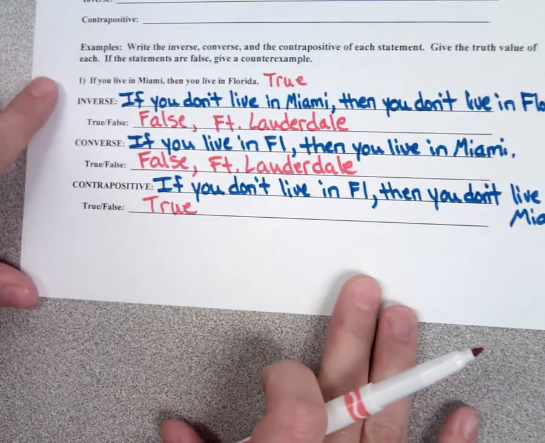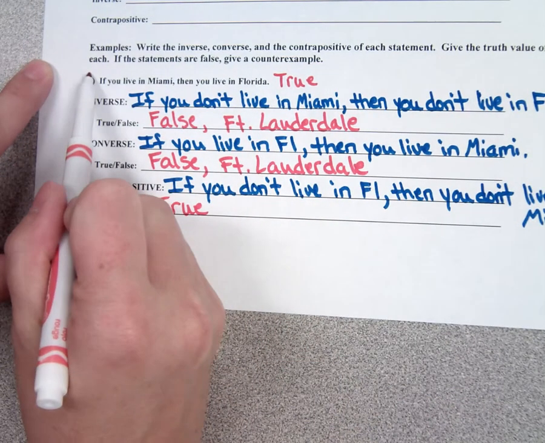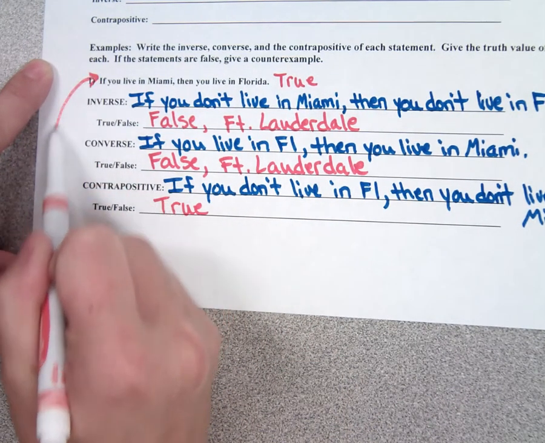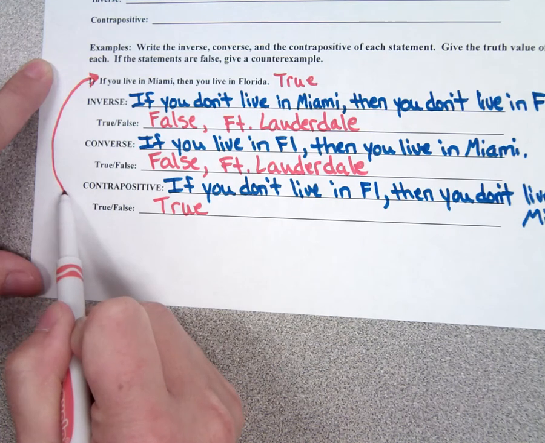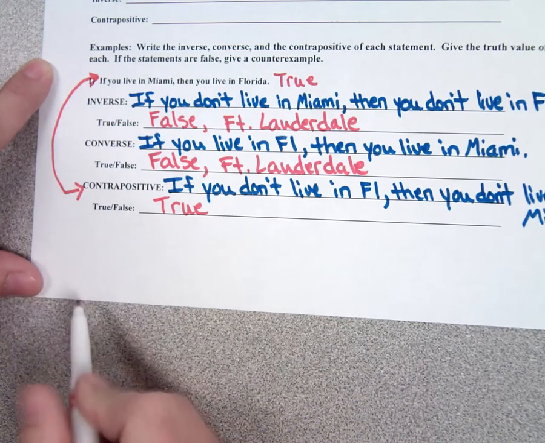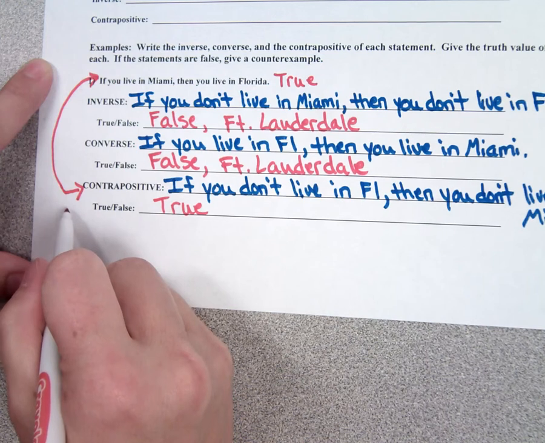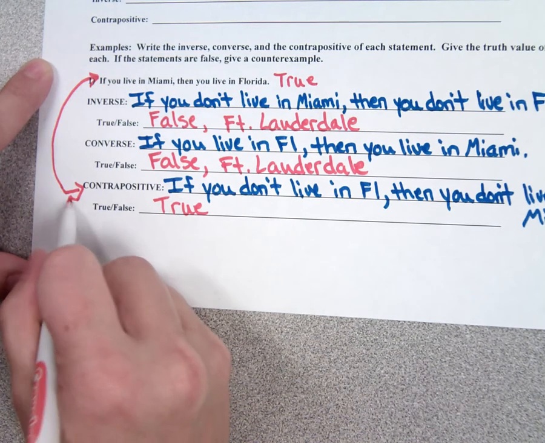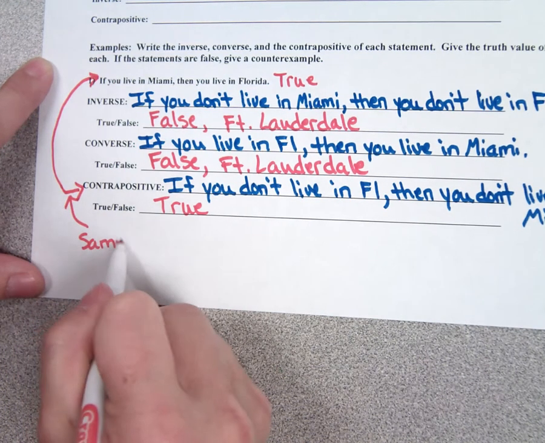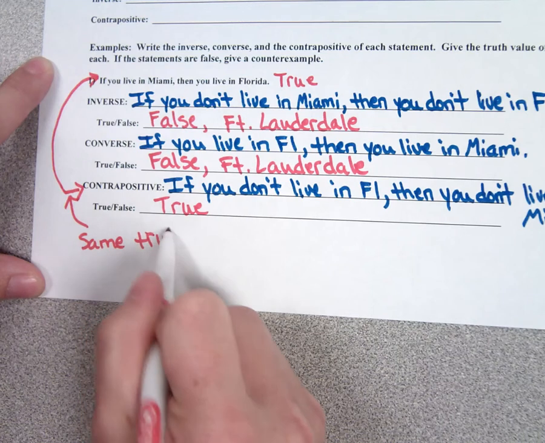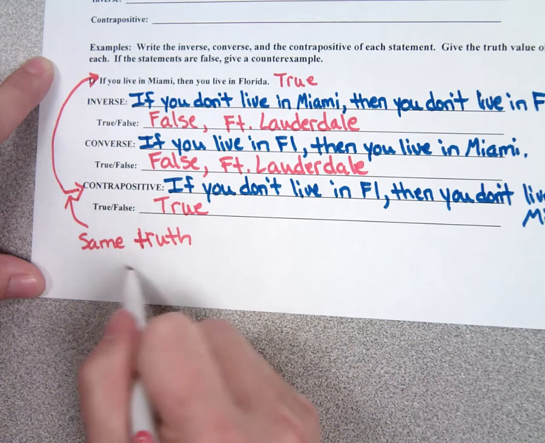Now, one thing I want you to know is the original conditional and the contrapositive always have the same truth value. Let me write it down and then I'll explain what I mean.